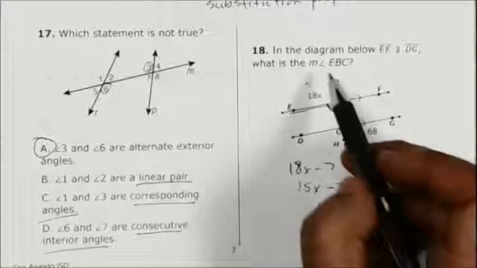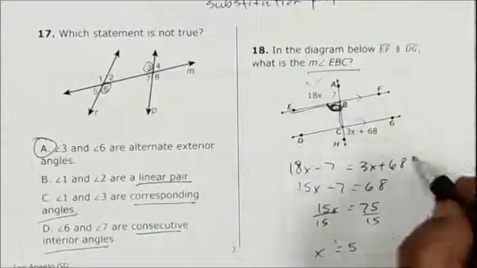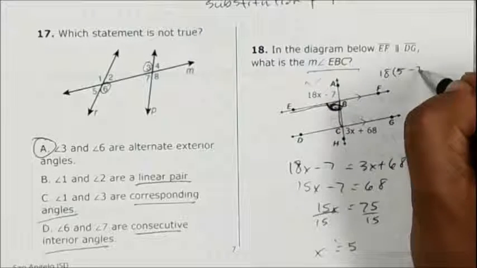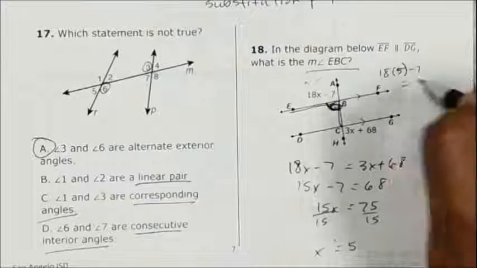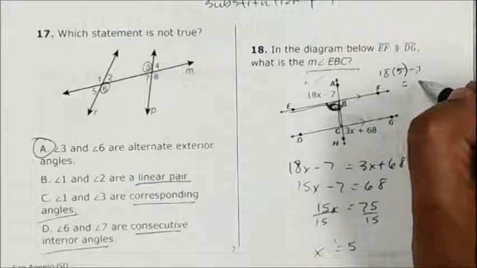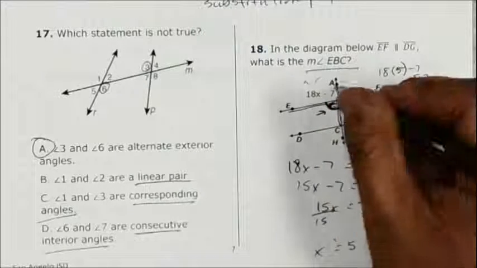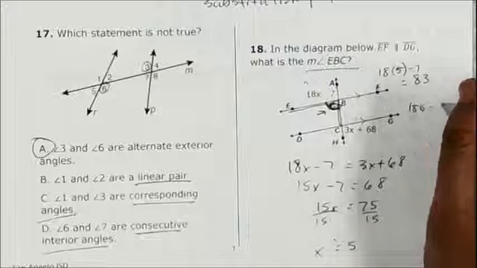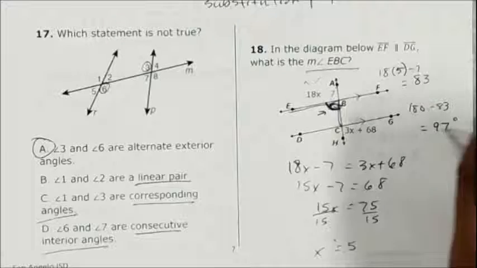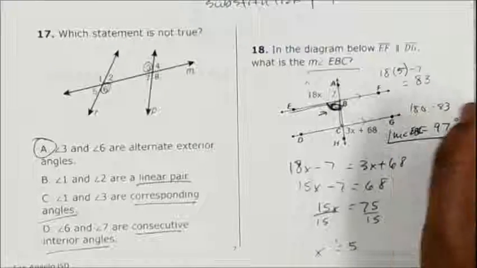Remember what you're looking for. You're looking for angle EBC, which is this angle here. So I do need to substitute. I'm going to do 18 times 5 minus 7. Okay, and that's going to give me 90 minus 7, which is 83. And then I want this angle here, so I'm going to have to take 180 minus 83, and that gives me 97. So the measure of angle EBC is equal to 97 degrees.